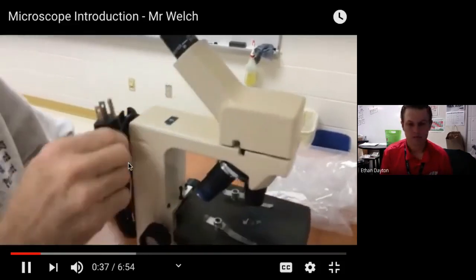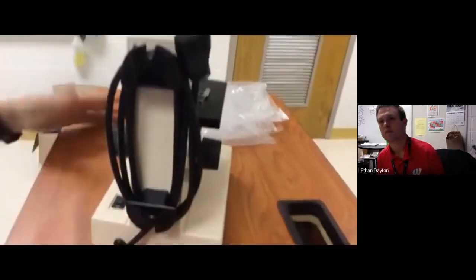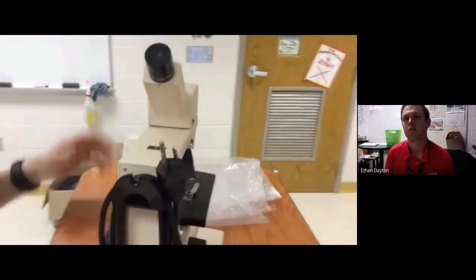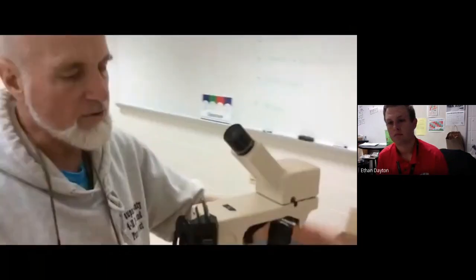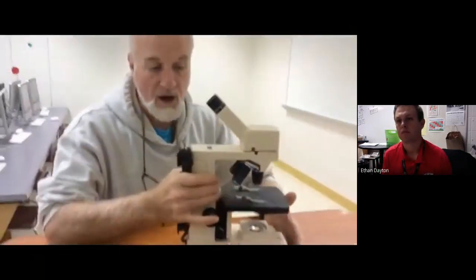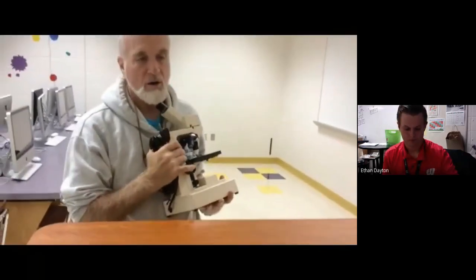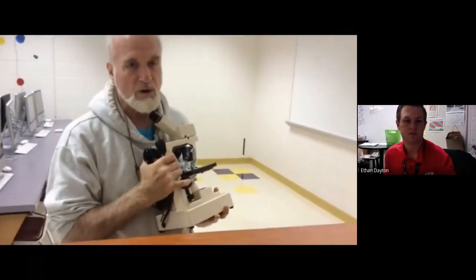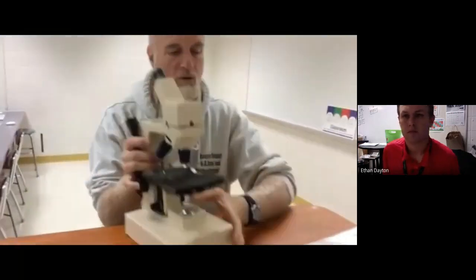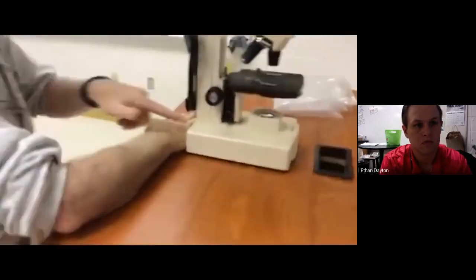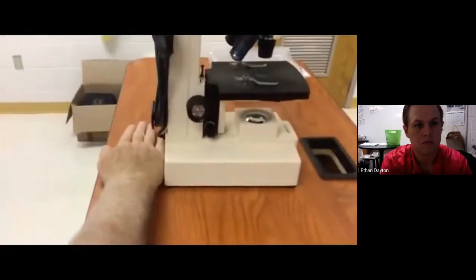The cord should be wrapped tightly, so it's wrapped up on the back side like this, so it's easy to carry. When taking it out of the cabinet, it should be covered, and you should be grabbing it by the arm and supporting it by the base and carrying it close to your body and your elbow should be in when you come to your station. You put your microscope approximately 1/2 width of your hand away from the edge of the table when placing the microscope on the table before beginning to work.